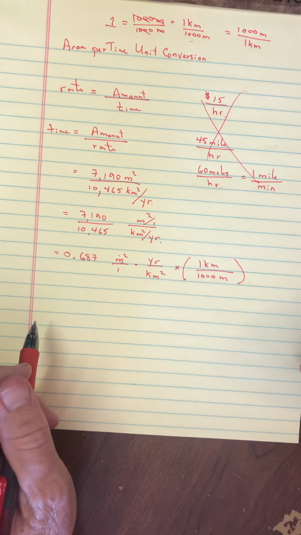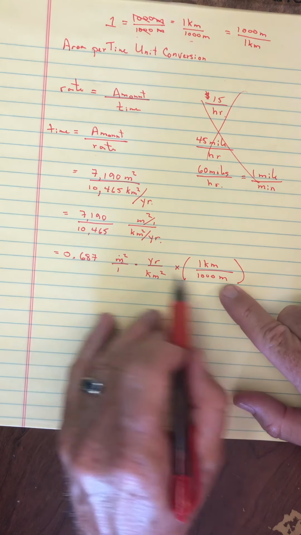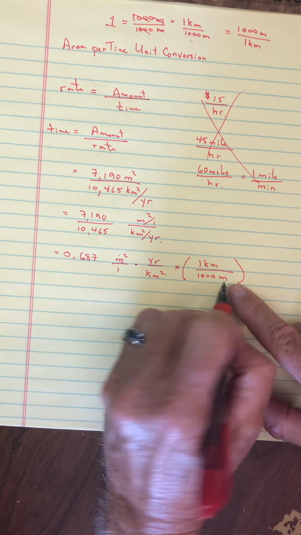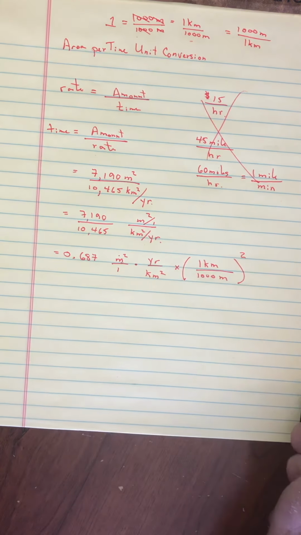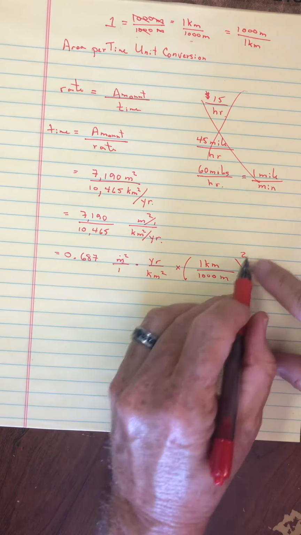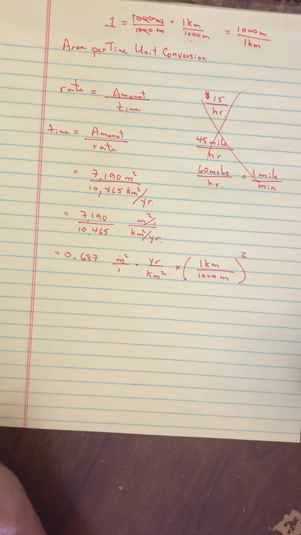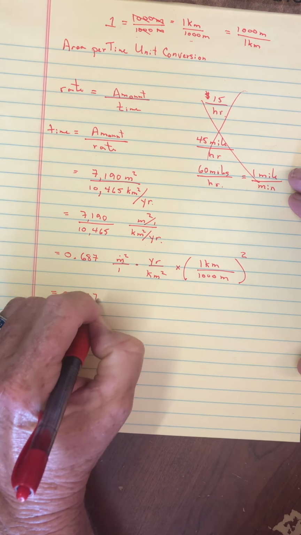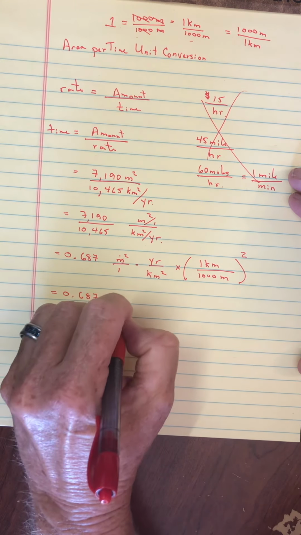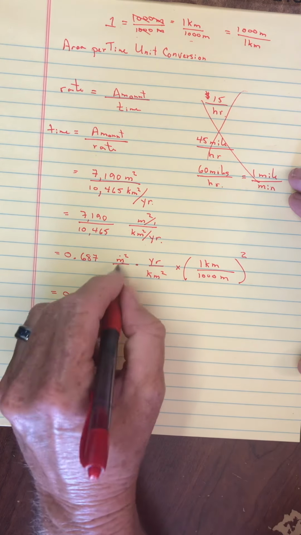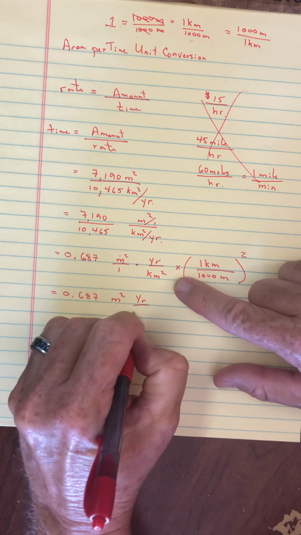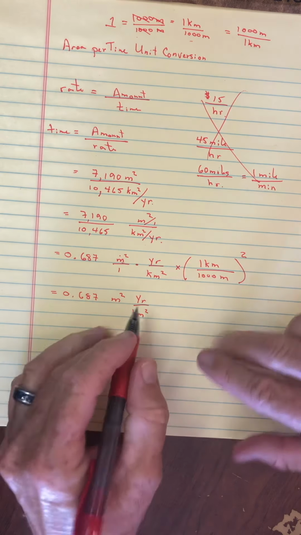Now, I'm not quite there yet, but you can see that I have a meter squared, not just a meter. So let me square this whole thing. Because remember, if this is equal to 1, if you square it, it is still equal to 1. Now this gets me somewhere. So here I have the meters squared, and if you'll just let me drop the 1 over here, and then I have year, and then over here I have kilometers squared.